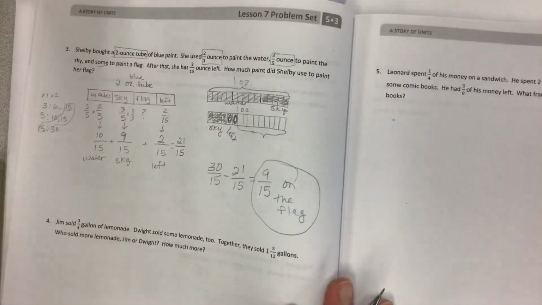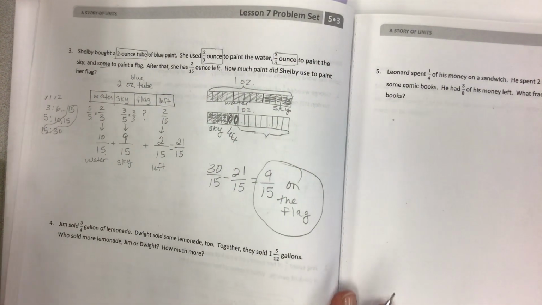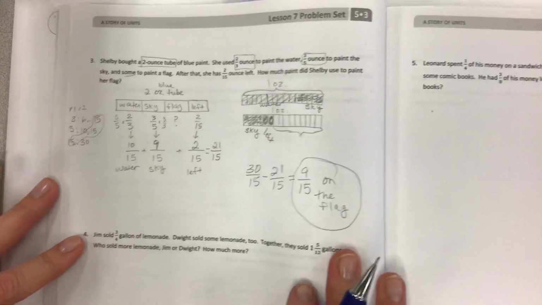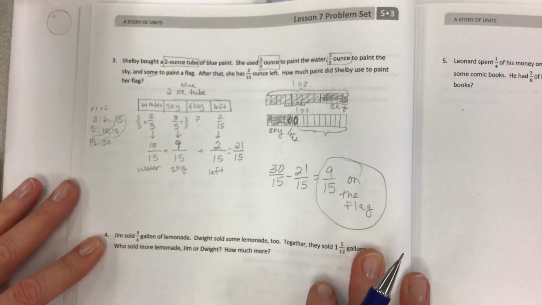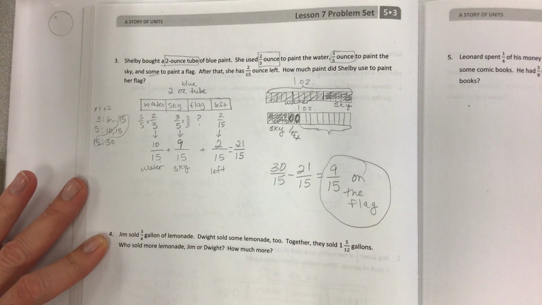Okay, so hopefully that is clear. I know that one's a really hard one. It always takes everybody a bit of time. So there you go, and then we'll move on.